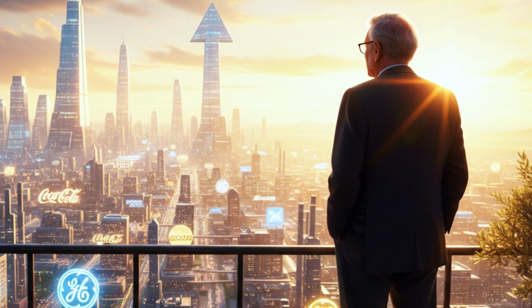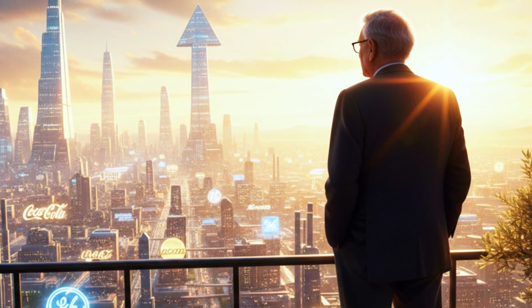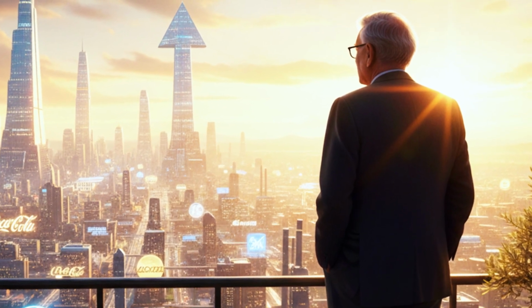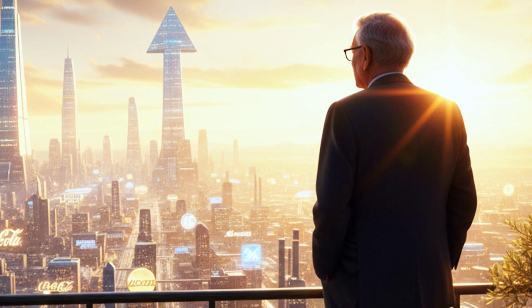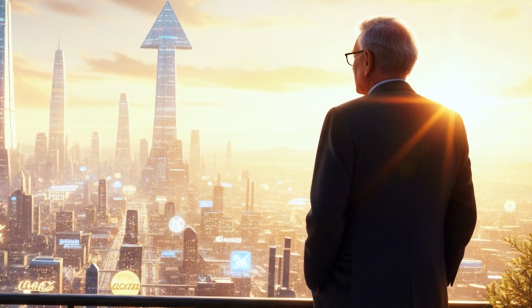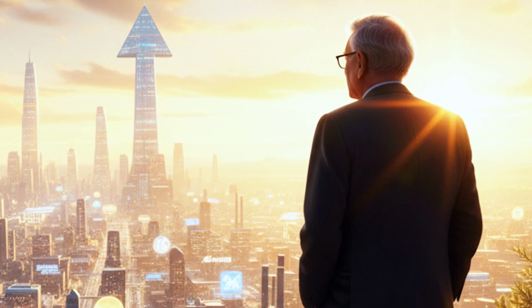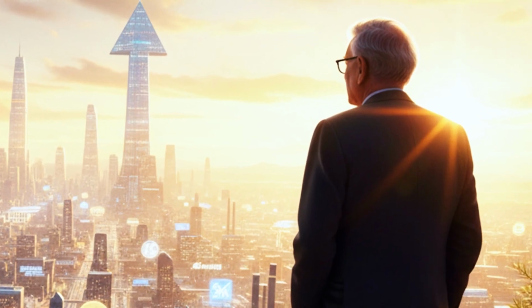Warren Buffett's early arbitrage strategy was not about clever trading tricks, but about exploiting inefficiencies with discipline and realism. It laid the foundation for his understanding that investing is not about predicting markets, but about identifying situations where the odds are clearly in your favor and acting decisively when they appear.